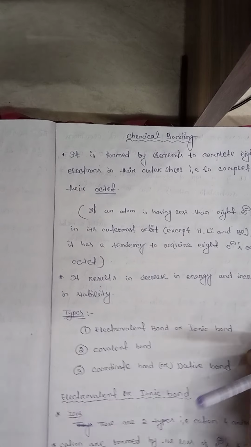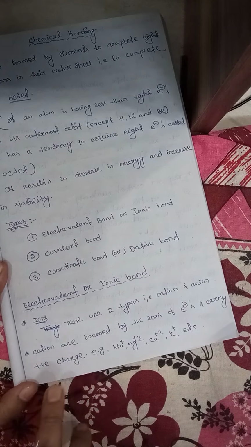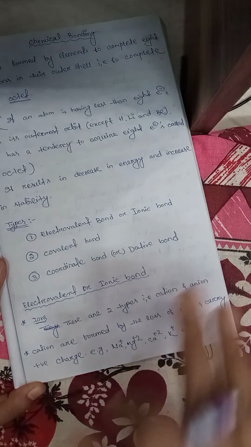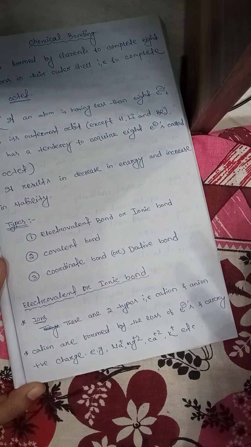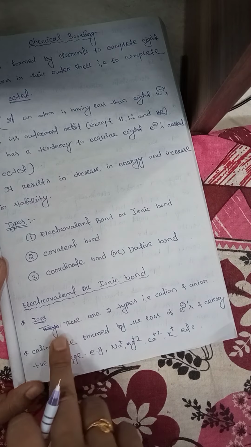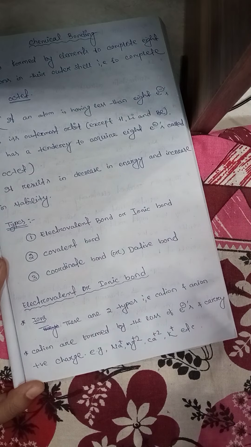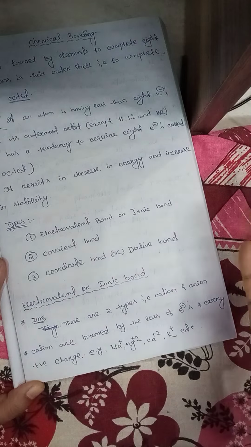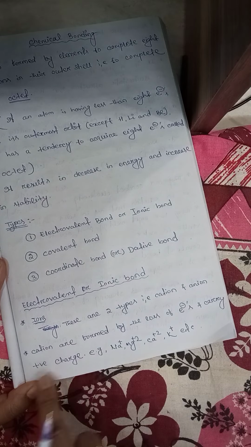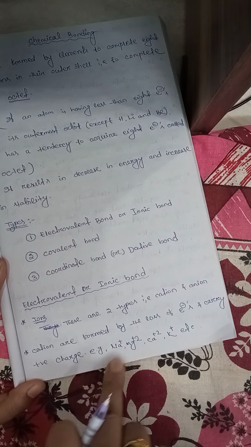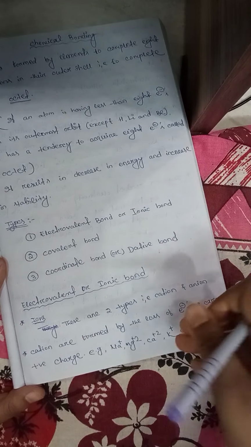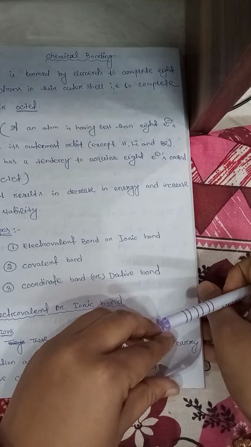So first of all, the electrovalent bond or ionic bond. Before going into the ionic bond, first we need to know what ions are. There are two types, cation and anion. A cation is formed by loss of electrons, which means it carries a positive charge. For example, sodium, magnesium, aluminium, copper, zinc, calcium, potassium, etc.